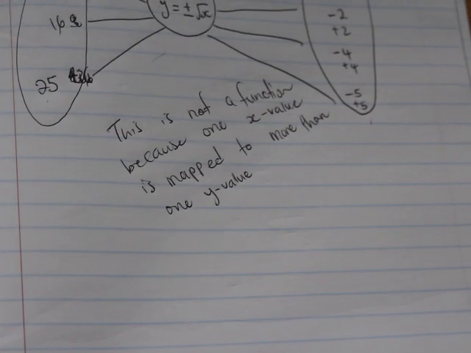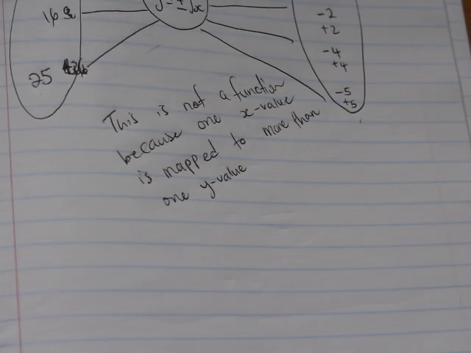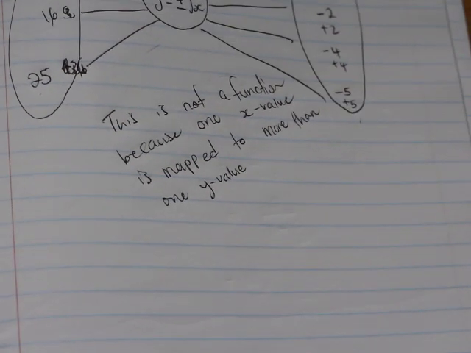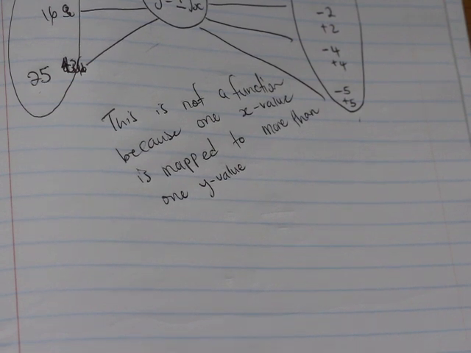Okay, so that's just the basics when it comes to defining what a function is. And we'll also talk about the horizontal and vertical line test, which is very important when it comes to determining whether a drawn graph is a function or not.